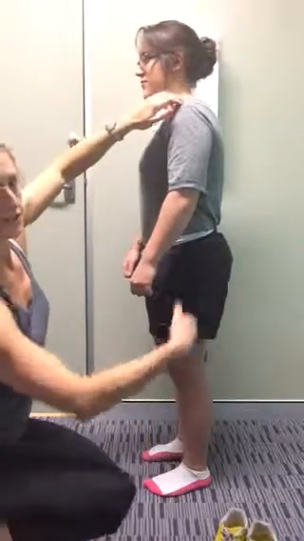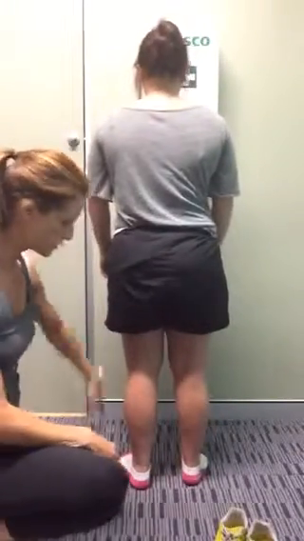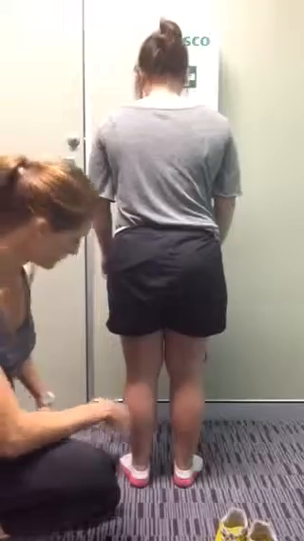Okay, let's do posterior view. So turn around for me, straight face the wall. And again, making sure she's lined up on the plumb line, making sure her toes are level. Make sure your toes are level on the carpet bag. They don't have to both face straight, just same, that's it.